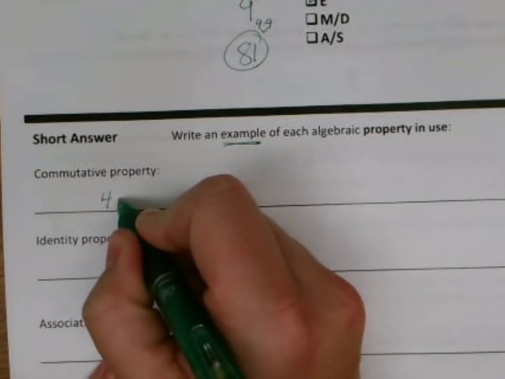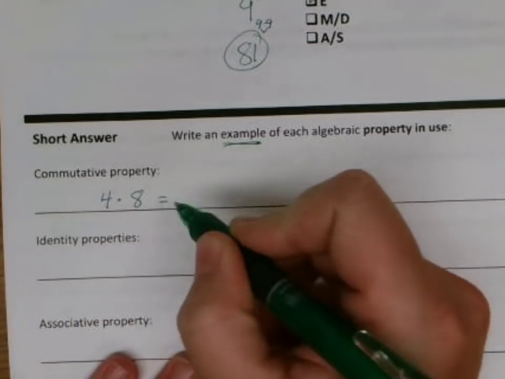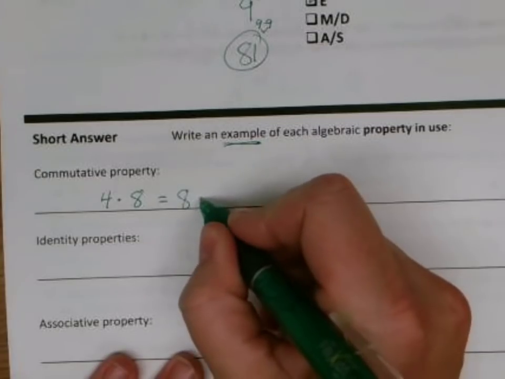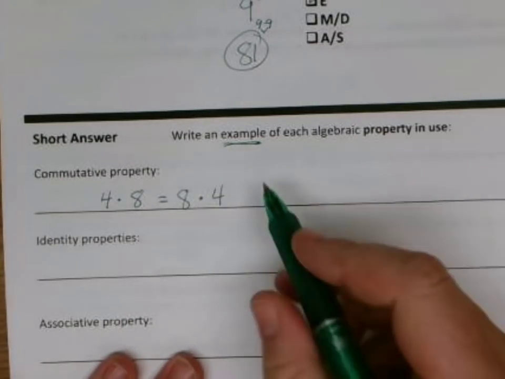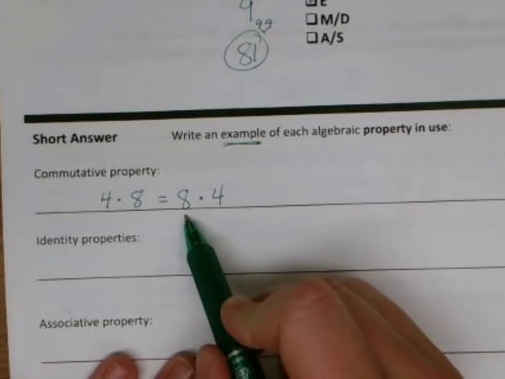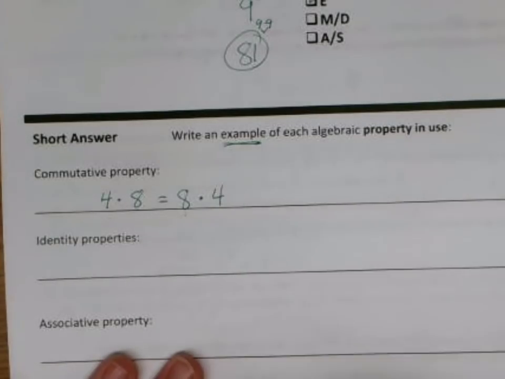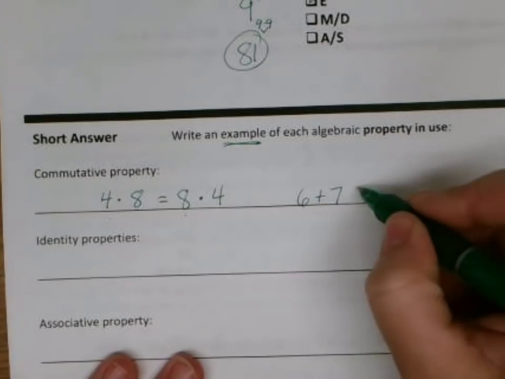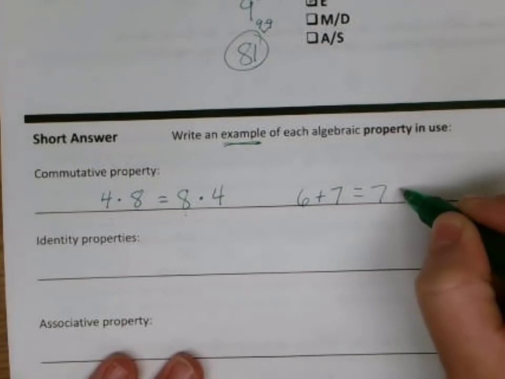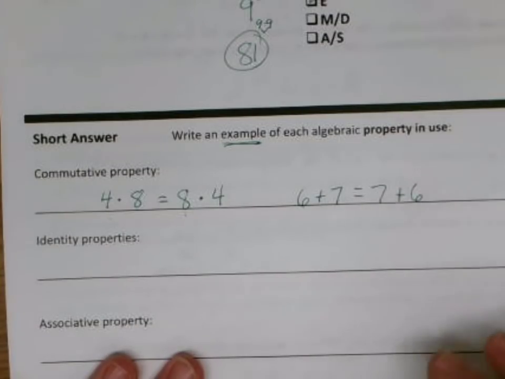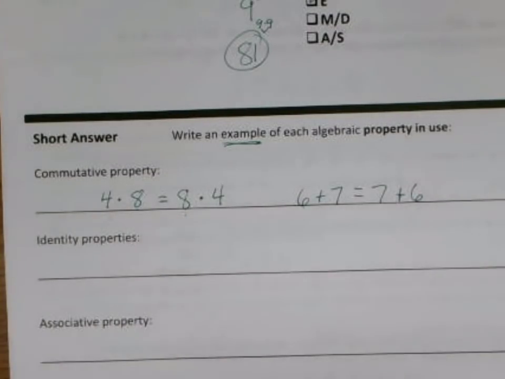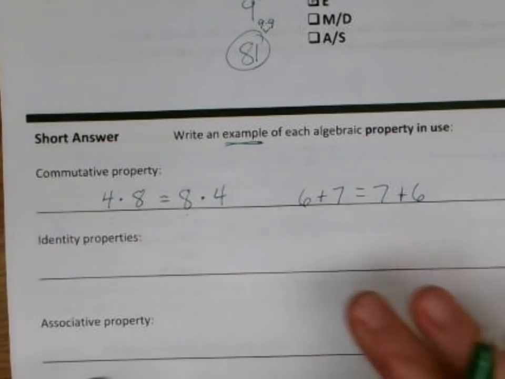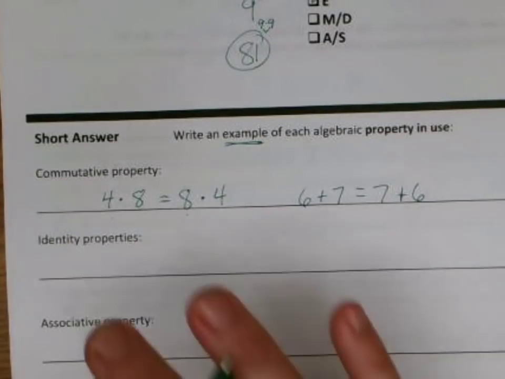So let's do, yours may look different than mine. And it should. If I have 4 times 8, the commutative property tells me I can do 8 times 4, and it's still going to give me the same thing. That's for multiplication. For addition, let's say I do 6 plus 7. Well, 6 plus 7 is going to be the same as 7 plus 6. You should not be using my examples. You need to come up with 2 on your own. 1 for multiplication, 1 for addition, please.